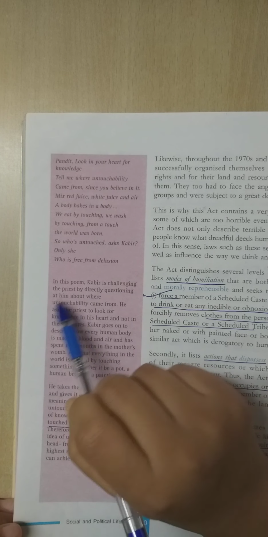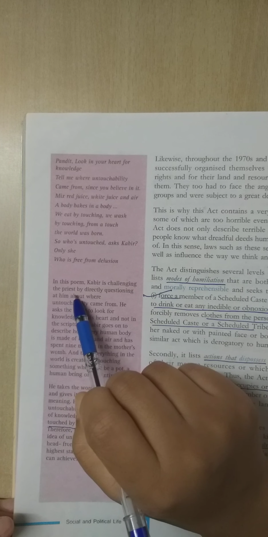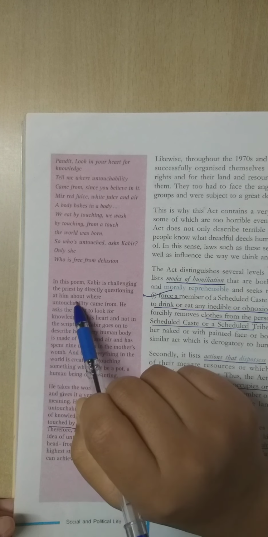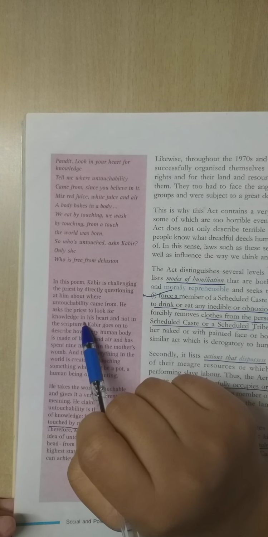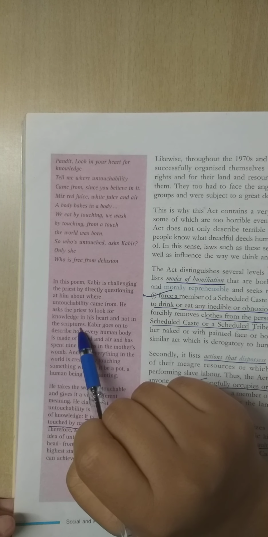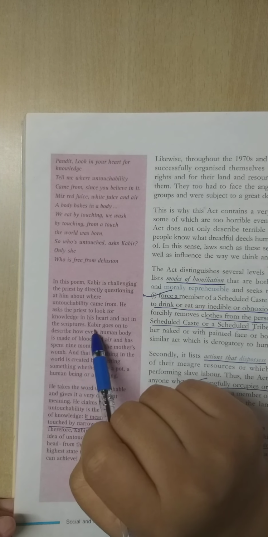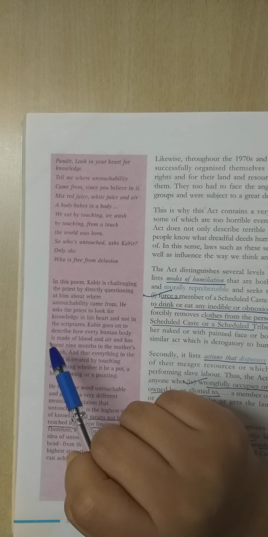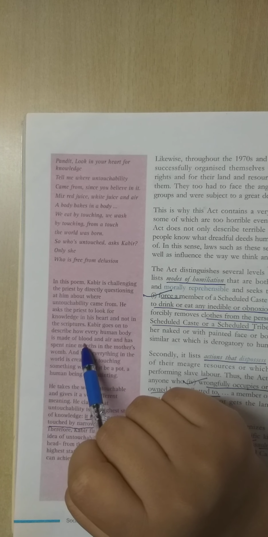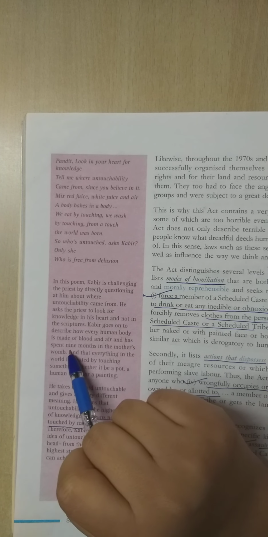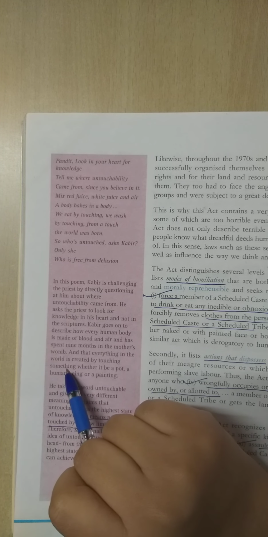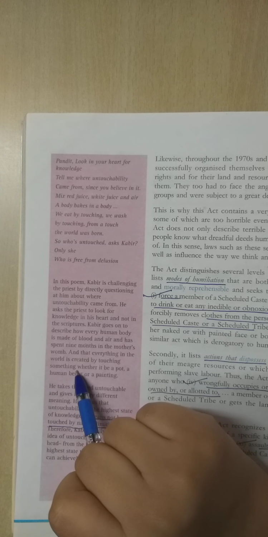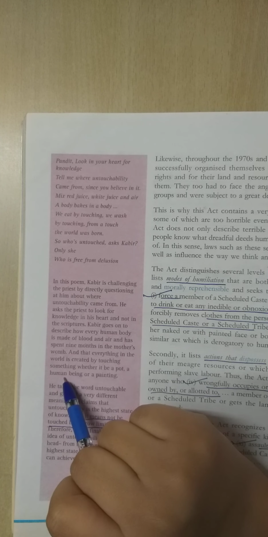In this poem, Kabir is challenging the priest by directly questioning him. Then where does untouchability come from? He asks the priest to look into the knowledge in his heart and not in the scriptures. Kabir goes on to describe how every human body is made up of blood and air and has spent nine months in the mother's womb, and that everything in the world is created by touching something, whether it be a pot, a human, or a painting.